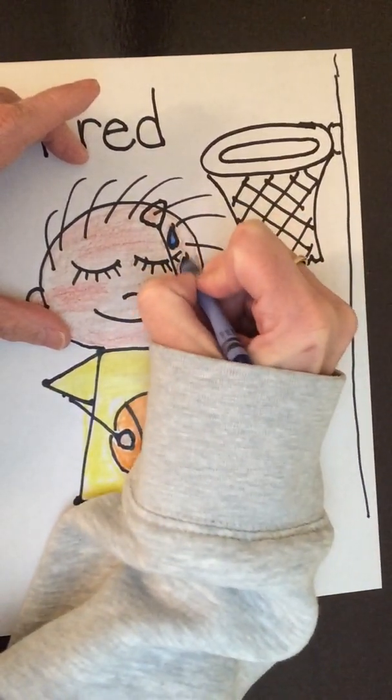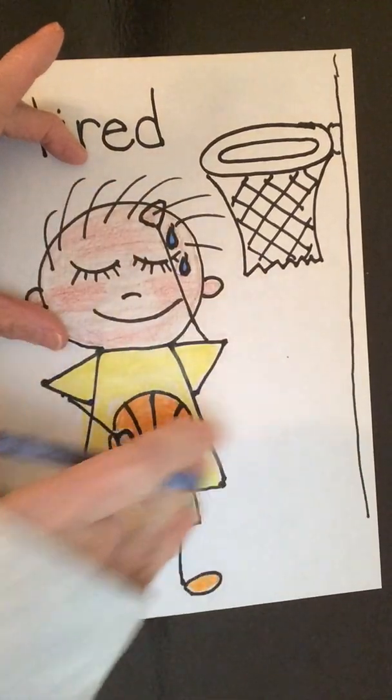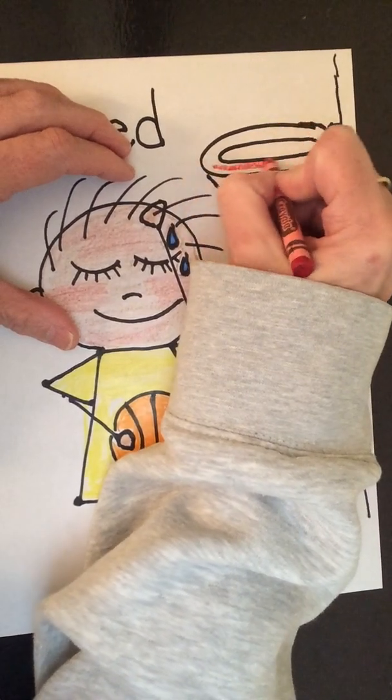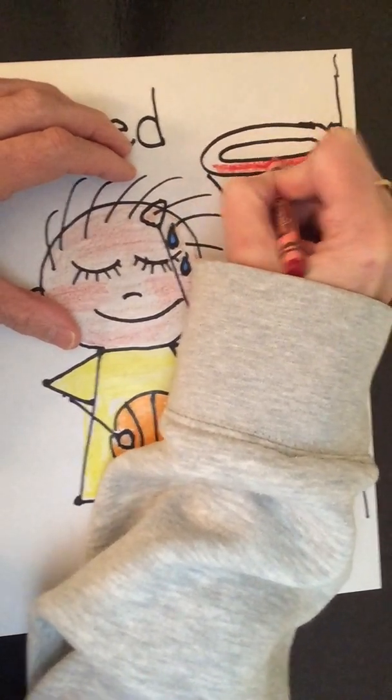Blue. He's like, whew, right? Whew, that was a good game. I am tired. Right? And I think I'll color in the basketball hoop. Nice bright red.